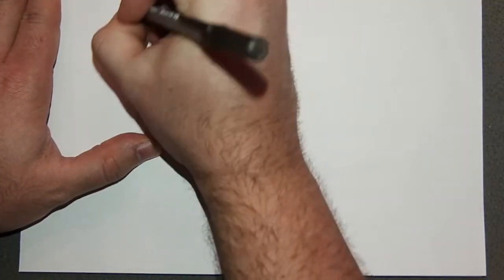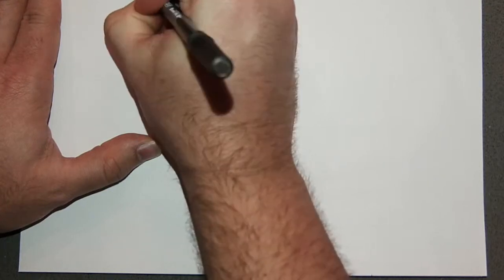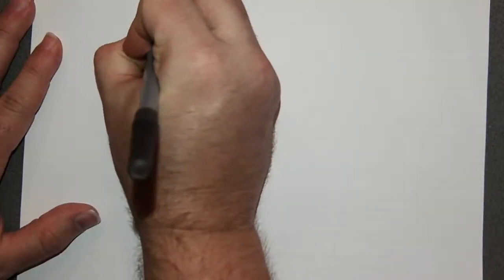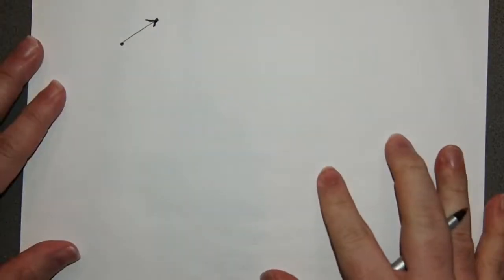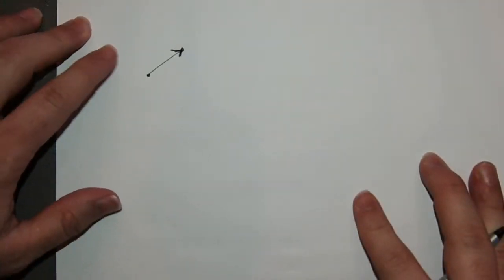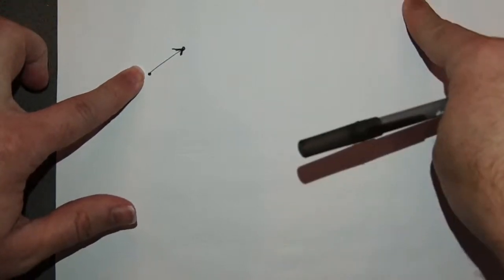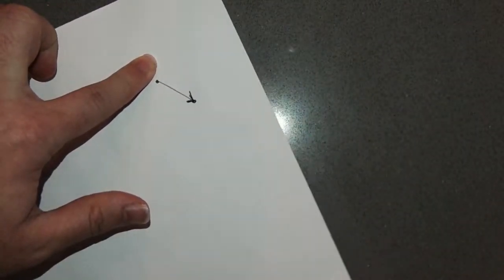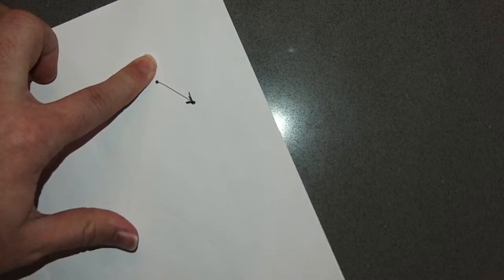If I took here, let's do it on a blank sheet, right? If I take some vector that looks like this, oh, I'm off screen. If I take some vector that looks like this, and I move it, right? If I move that vector like this, did I change the vector? Now, before you get too crazy, what if I took the vector and I did this? Does that change the vector?